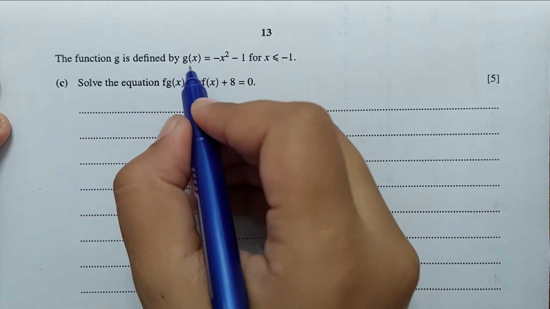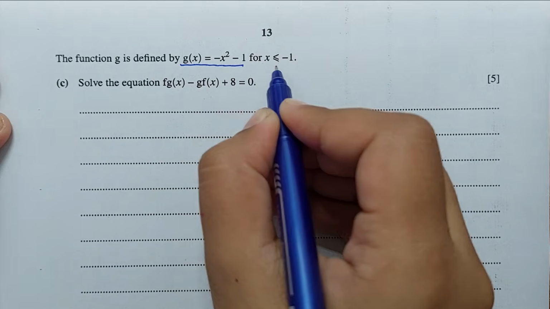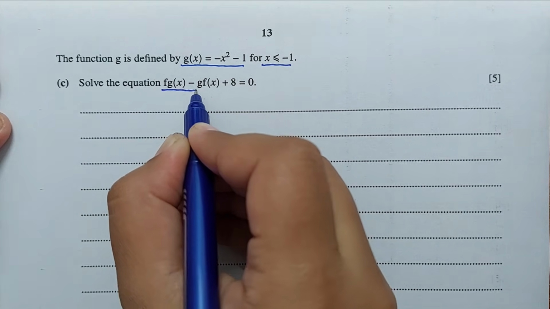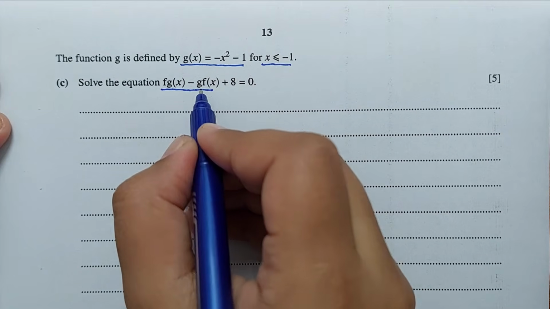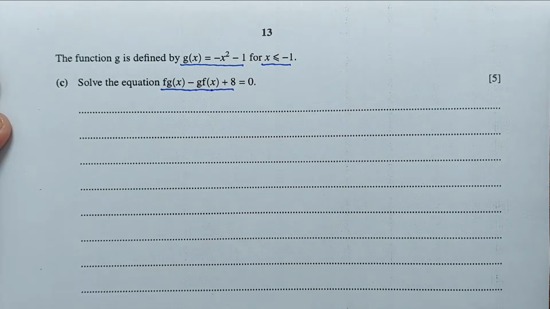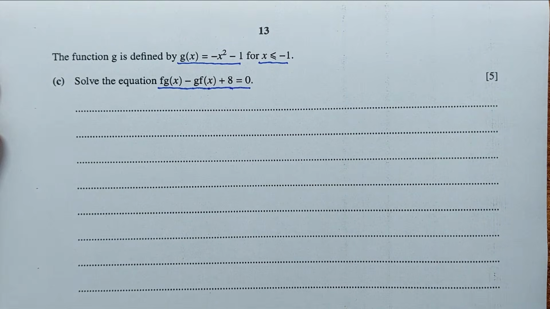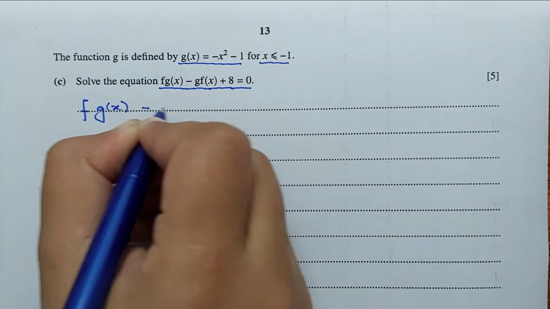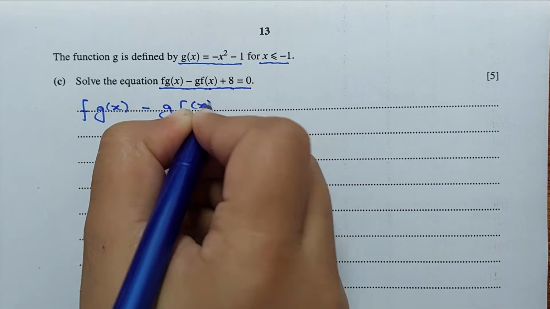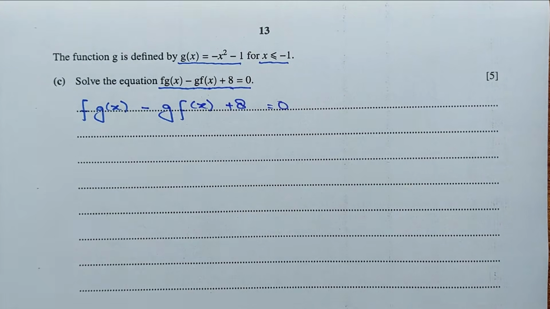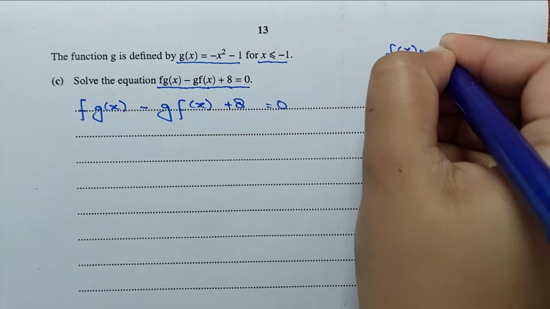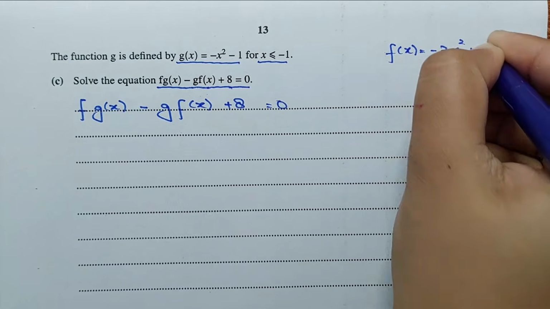The function g is defined by g of x is minus x square minus 1 for x less than or equal to -1. Part c, solve the equation g f of x minus f g of x minus g f of x plus 8 equals 0. Okay, we need to solve this equation, basically solving for the x values, right? So let me write down the function f of x over here. f of x is given, which is -3x square plus 2.